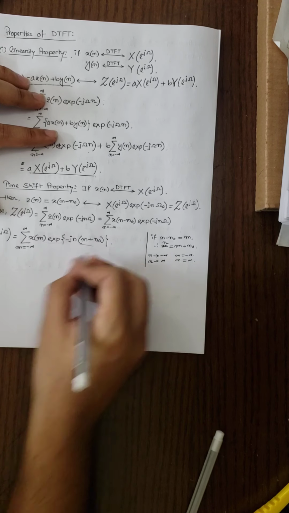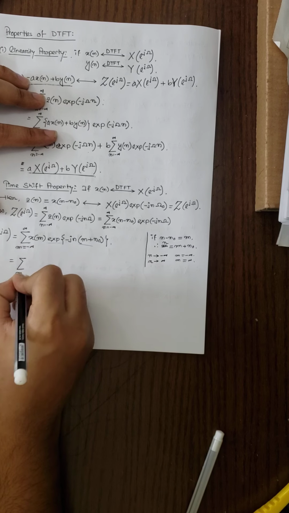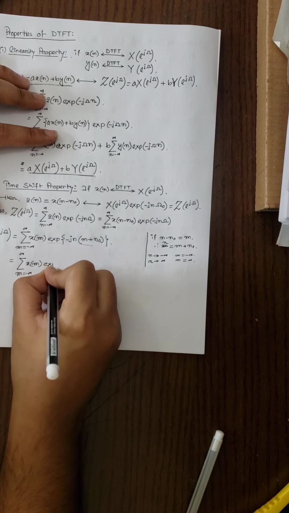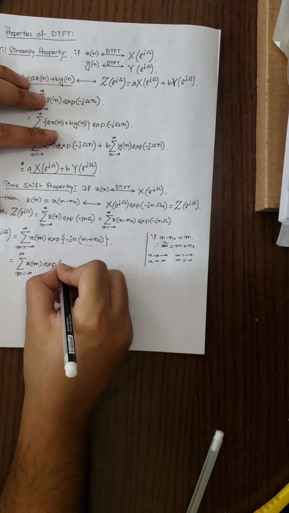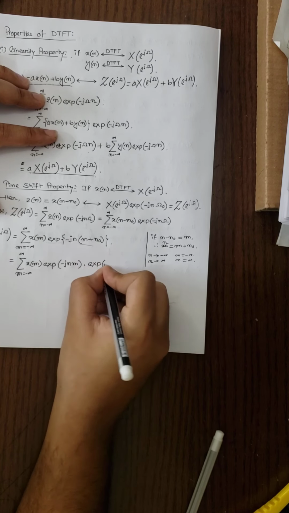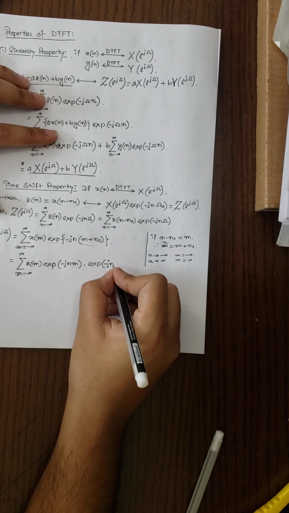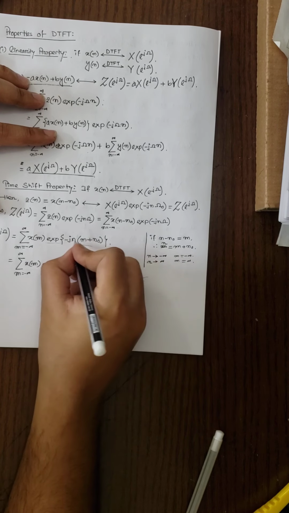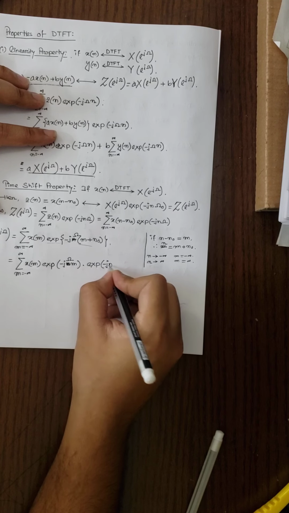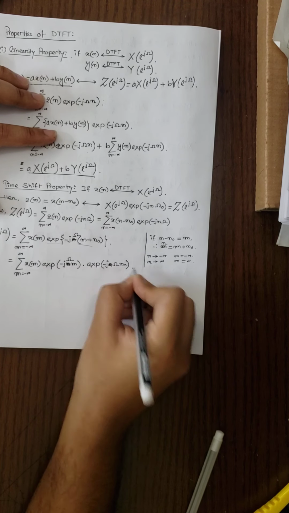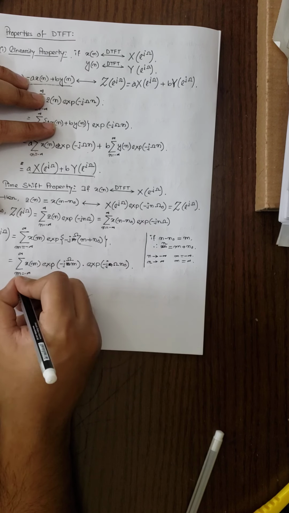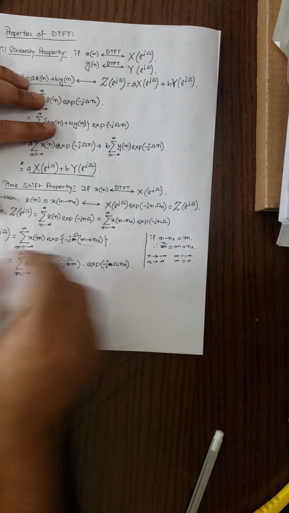Now expanding this term, we can write summation m, which goes from negative infinity to infinity, x of m e to the power minus j omega m times e to the power minus j omega n naught. Now, since e to the power minus j omega n naught is not dependent on the summation variable m, we can bring it out of the summation operator.